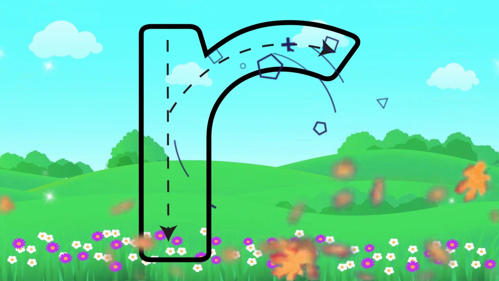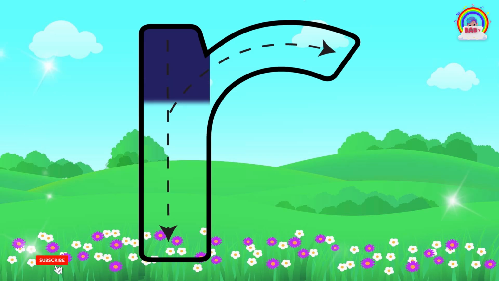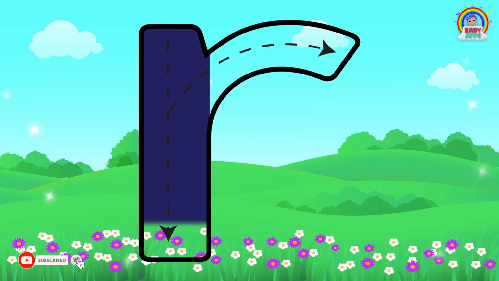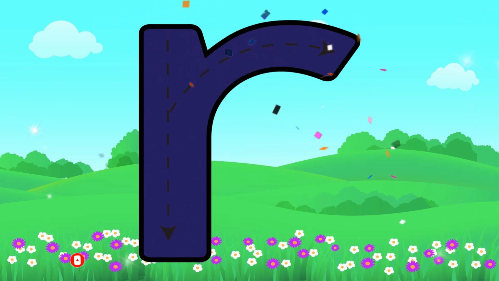Now it's time for R. Let's trace it. Start at the top, pull down, then bump. Then curve a bump. Marvelous!